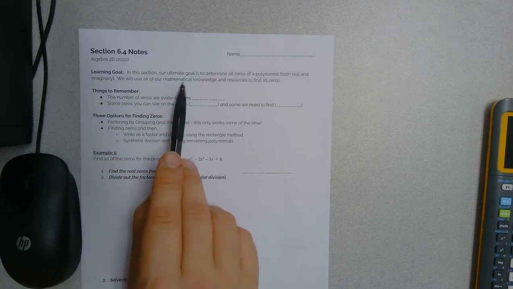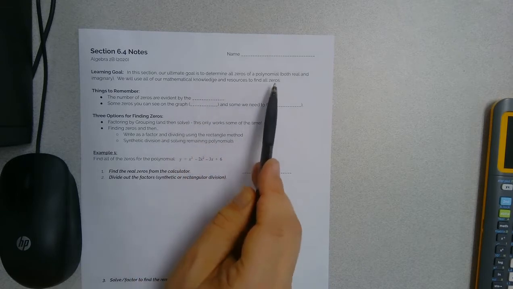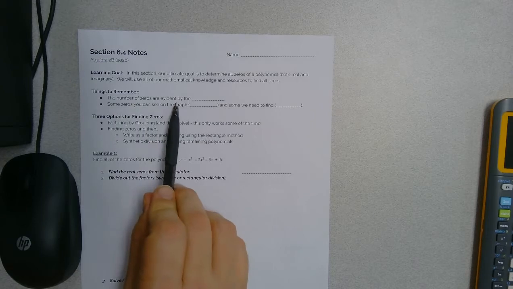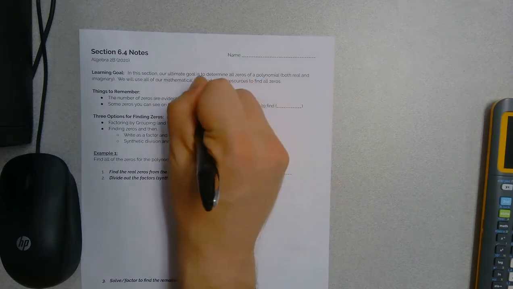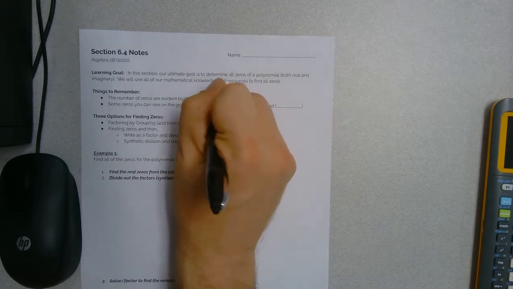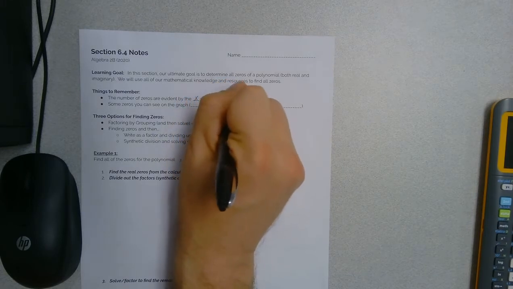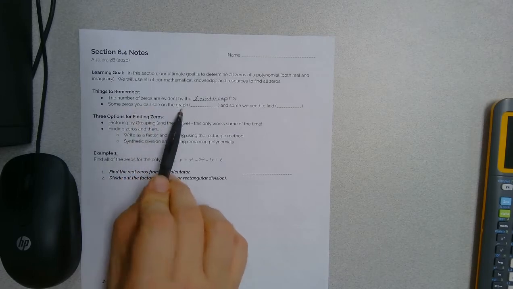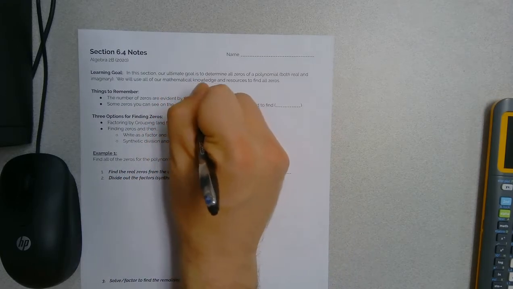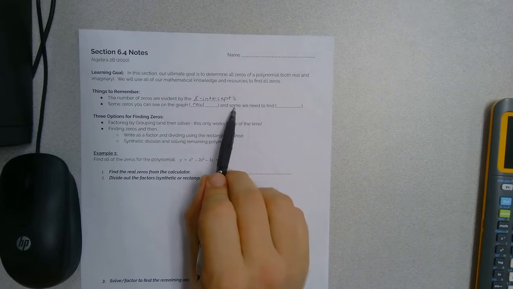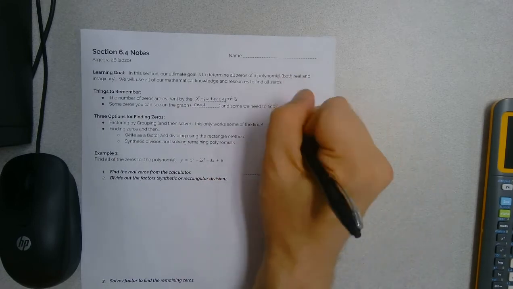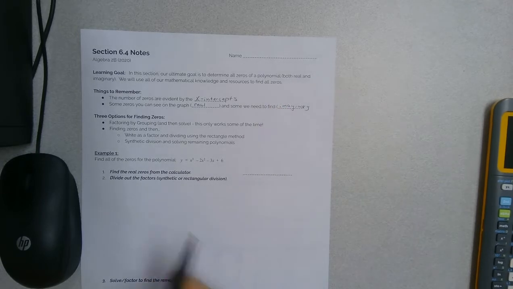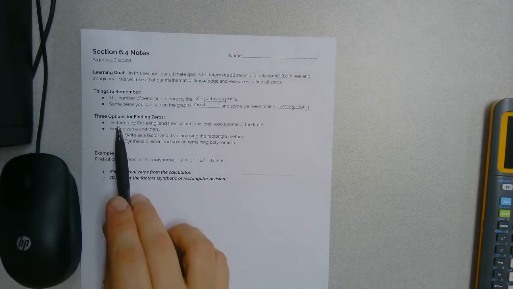So we use all of our mathematical knowledge and resources to find all the zeros. So the number of zeros is evident by the x-intercepts. So some zeros you can see on the graph. Those are real. And some zeros that we need to find are imaginary. So we have some options.